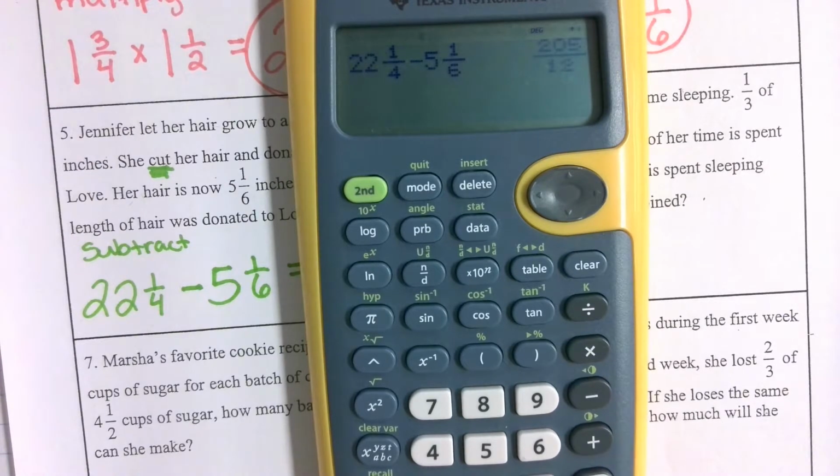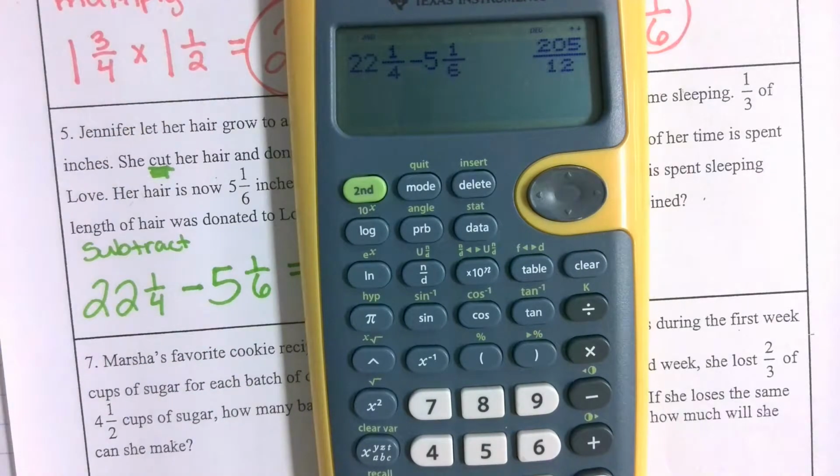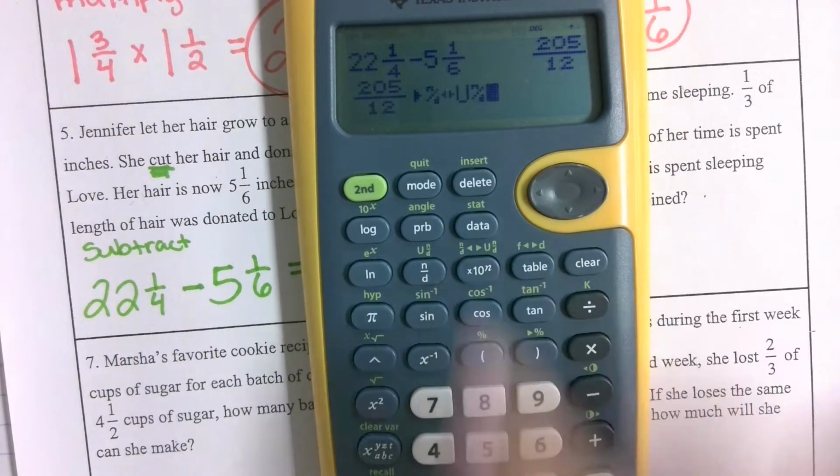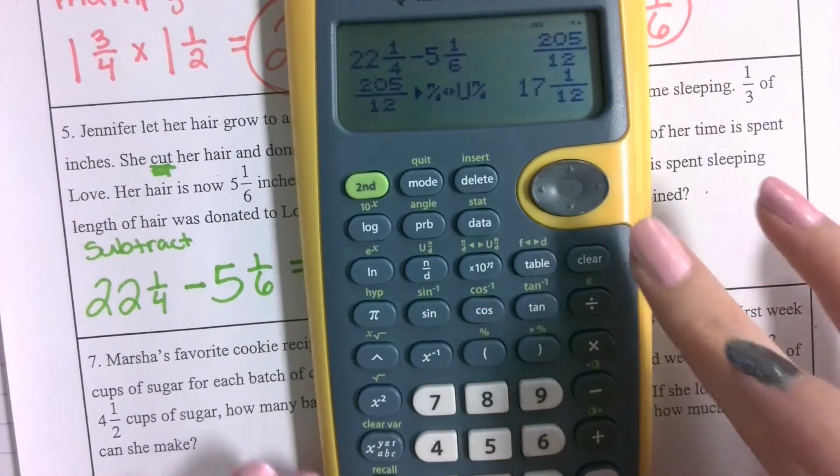Good. Then enter. Now again, it gives me an improper fraction. How do I change the improper to mixed again, Julian? Good, X10 in. So then we'll hit enter and we get 17 1/12. Okay? All right.